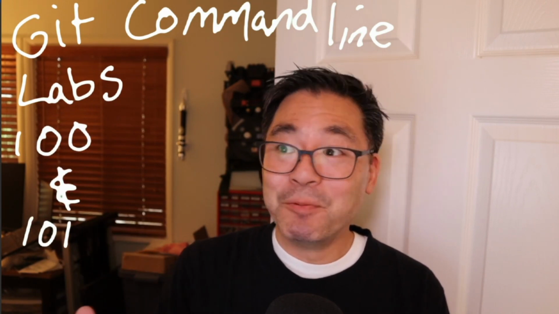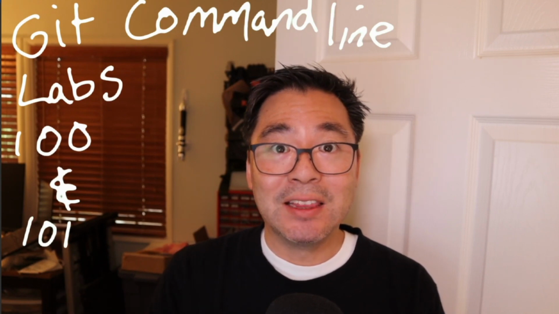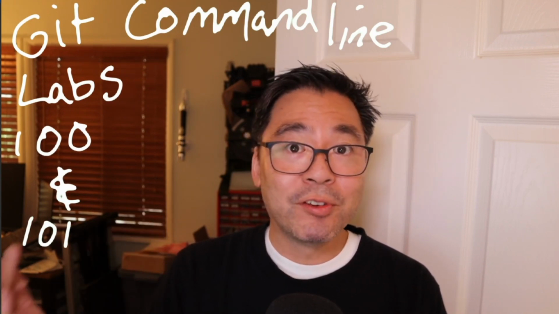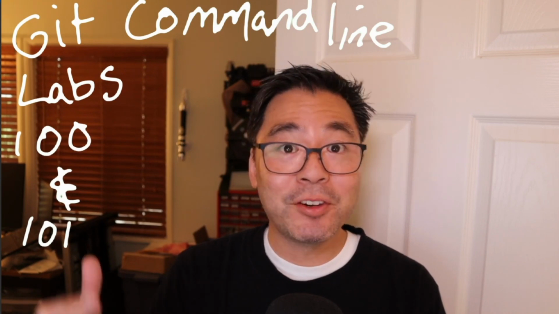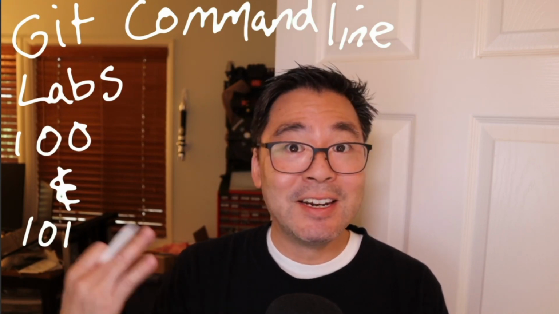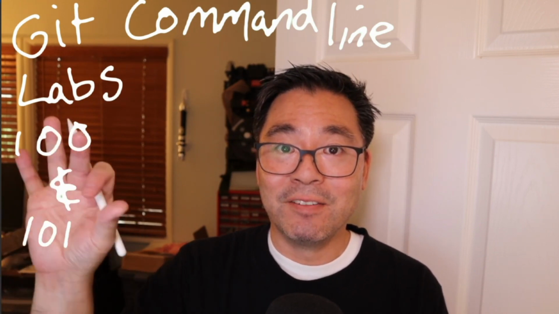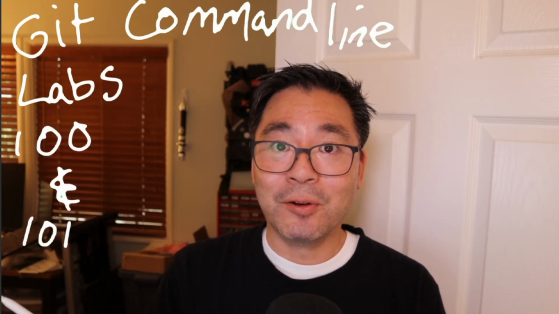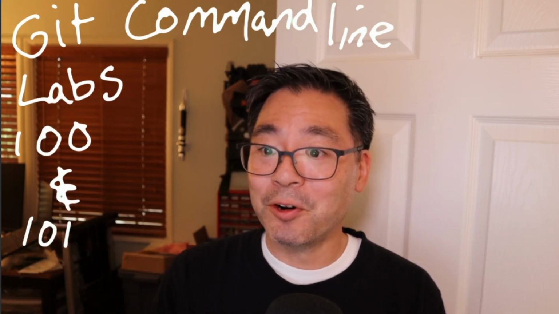These labs I really like because they are command line. Throughout most of our courses, we've been using the Git desktop, which is great. The next level here is using Git via command line. So we're going to help you through both these labs and get your primer in there.